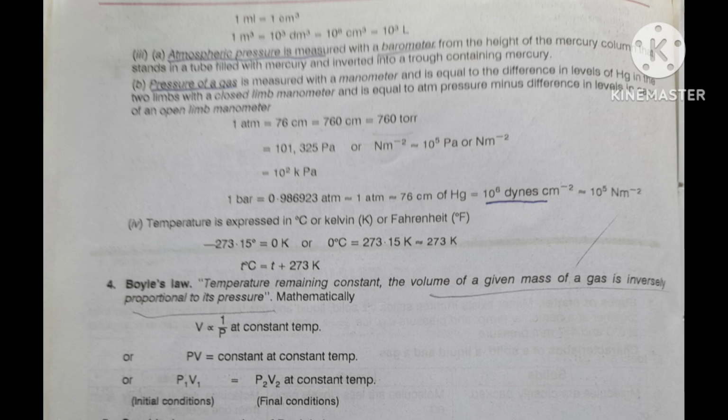And 1 cubic meter is equal to what? You remember, 100 centimeter is equal to 1 meter. Correct? Keep that in mind. Then 1 cubic meter is equal to 10 to the power 3 decimeter cube, and that is equal to 10 to the power 6 centimeter cube.